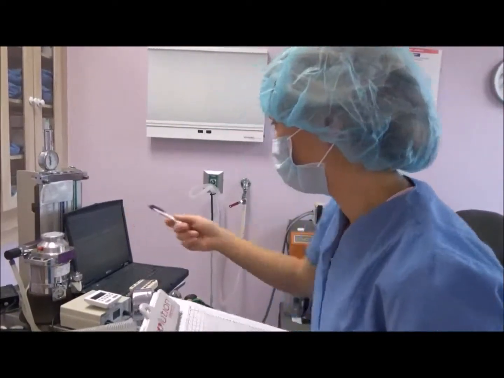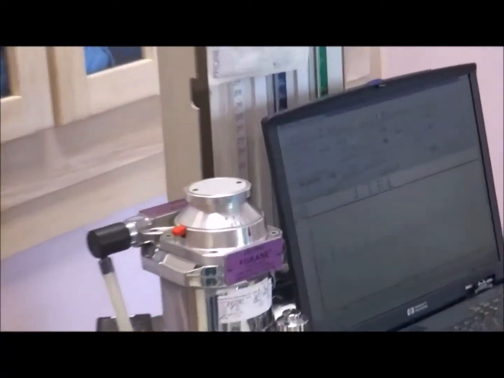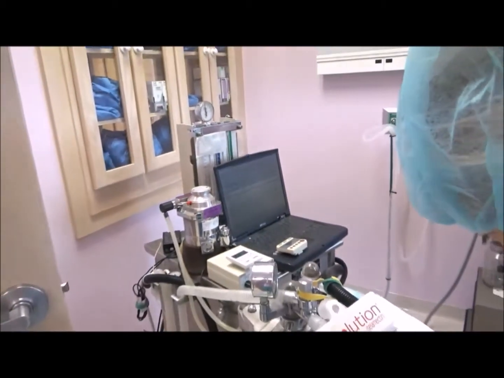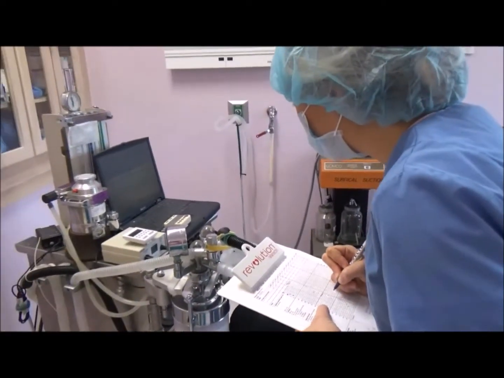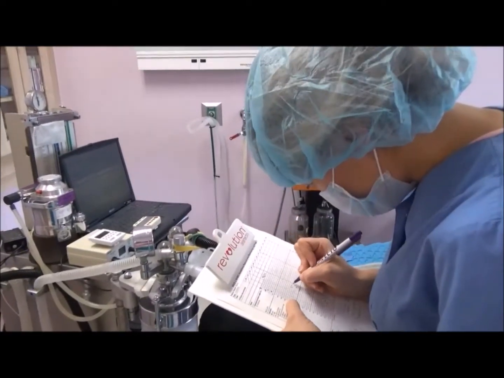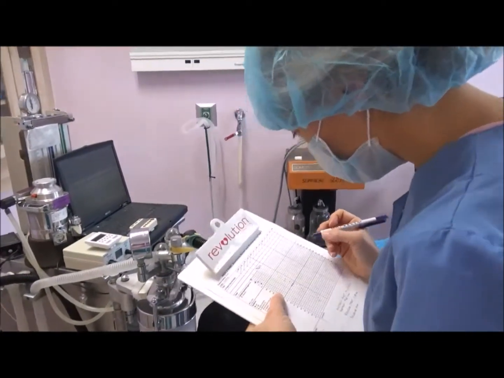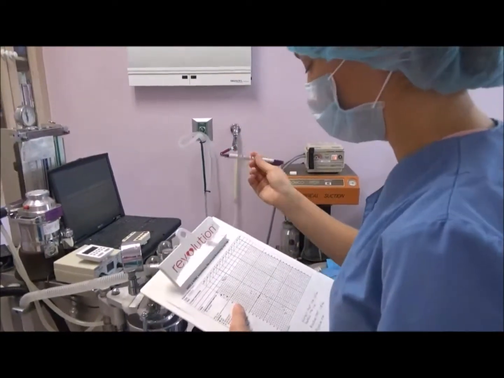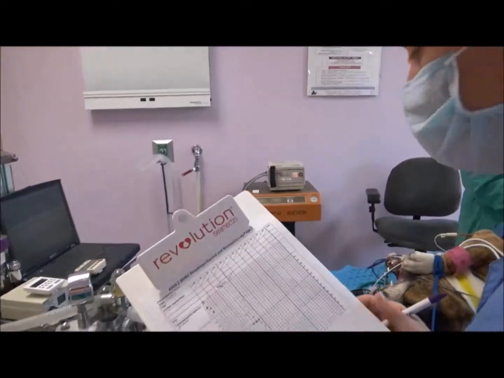But the systolic is 176. Diastolic 85. And mean arterial pressure 138. Pretty close to the next temperature check, so I'll make a note of that. So it's 97.5. So that looks good.